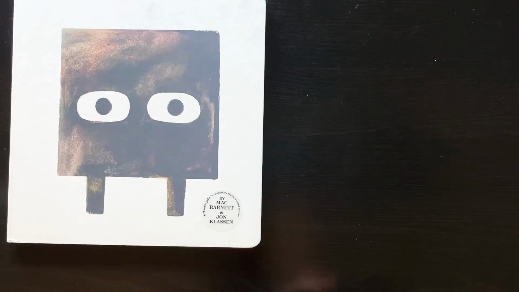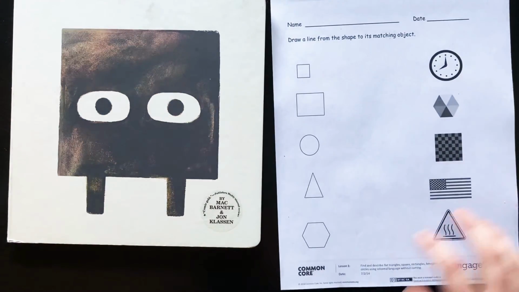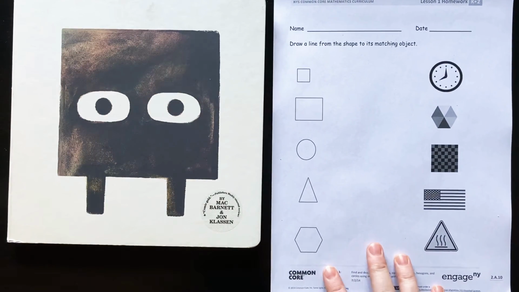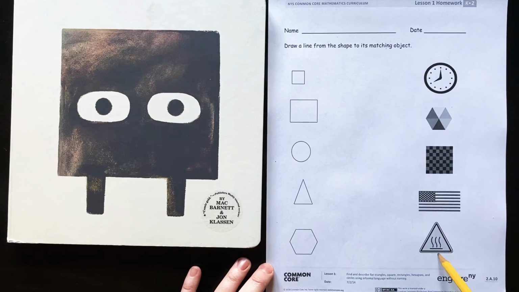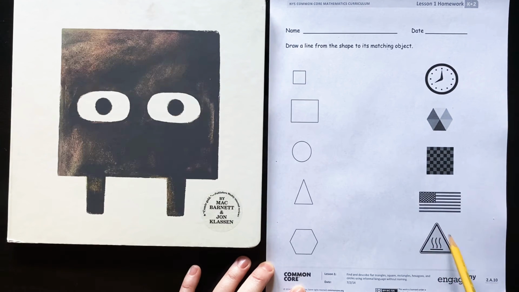All right, our next activity is to think about real objects that we can find in the world that have these shapes. So for example, you're going to look at these real things you might see in the world. This one is maybe a symbol of a fire. I'm not sure what it is, but it looks like a traffic symbol of some sort. Maybe there's gas or smoke coming up out of a grate or something like that. I'm not sure what that symbol is, but this one we know is an American flag.